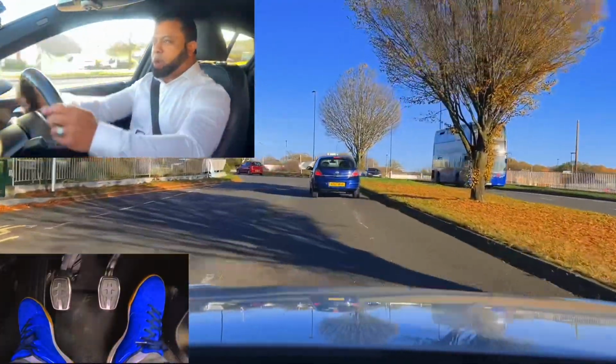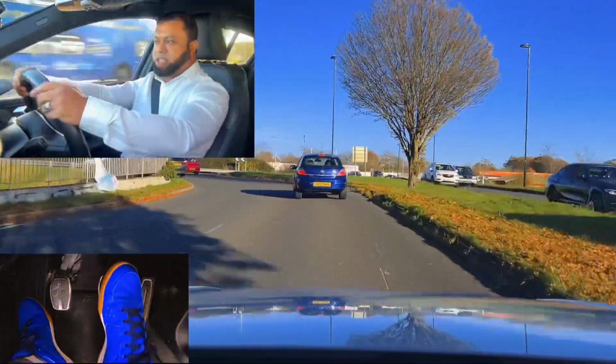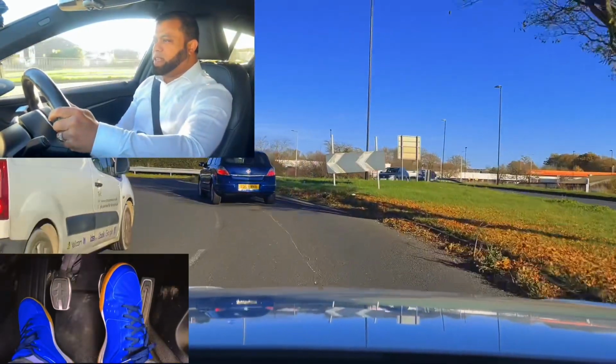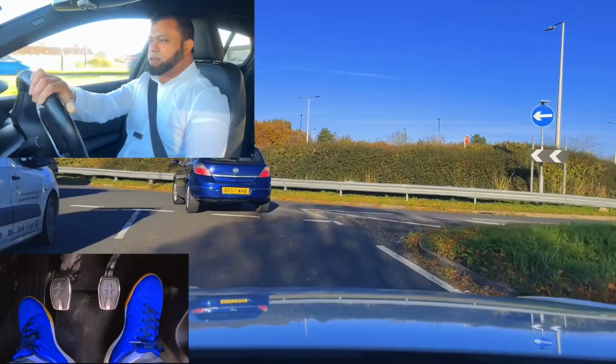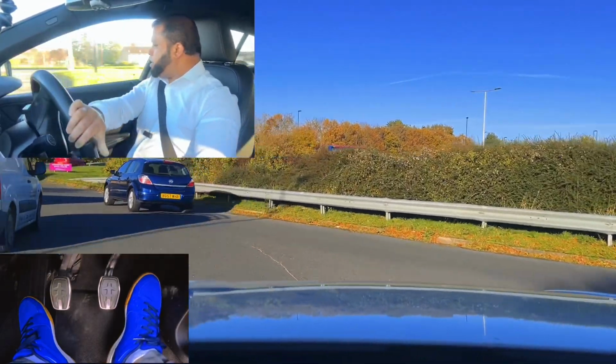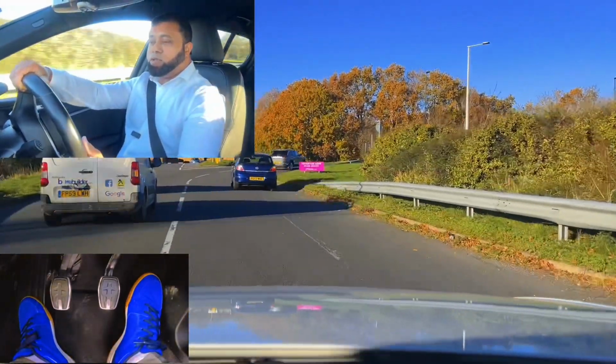Okay. I'm looking on my right now. I'm going to leave the signal on because it's just there. Look on my right. The car in front. Look on my right. Good. Going to fourth exit on the right.